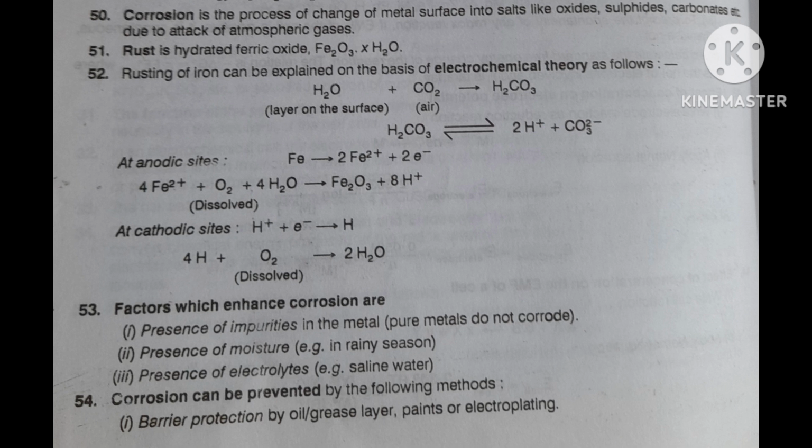When 2Fe reacts, it gives 2Fe2+. In a simple way, keep in mind, Fe releases 2 electrons and gives Fe2+, and you remember that. Then a two-step reaction is at the anode, and at the cathode also a two-step reaction.